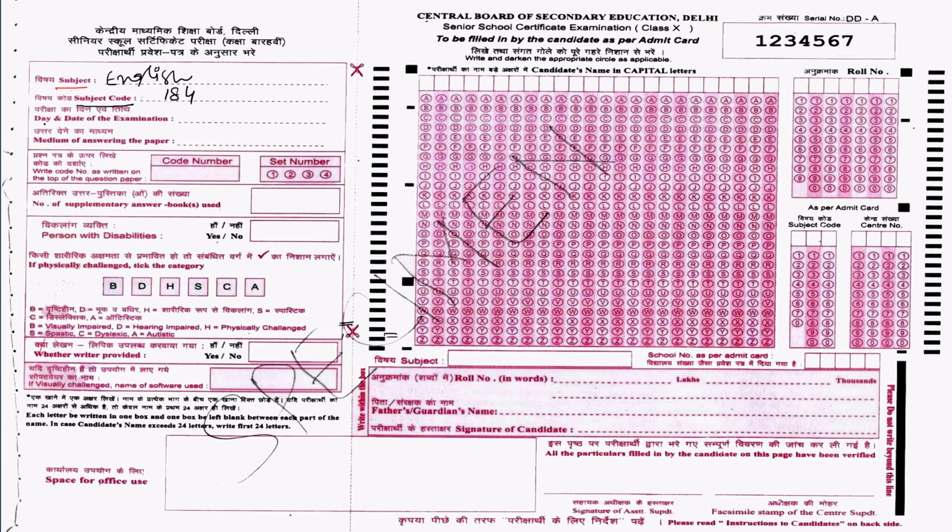The next particular is the day and date of the examination. The day may be Monday, Tuesday, whatever day it is, that day you will write here, and whatever the date of the examination, that date you will furnish here. The next information you have to furnish is the medium of answering the paper. Whichever medium you have opted for answering your paper, that medium you have to write. If you have opted for English, then you write English. If it is Hindi, then Hindi.